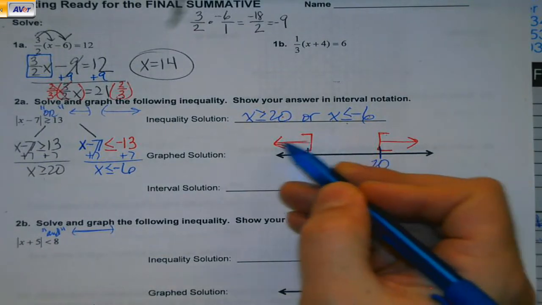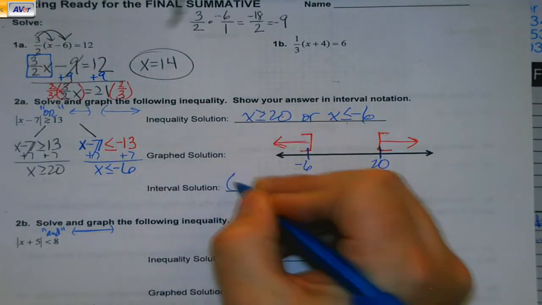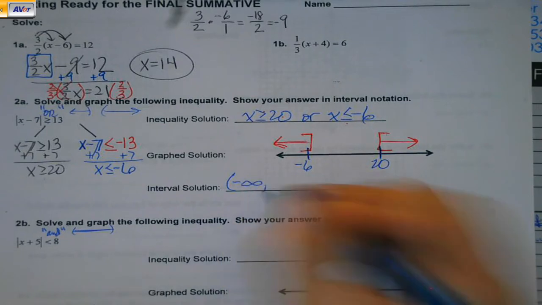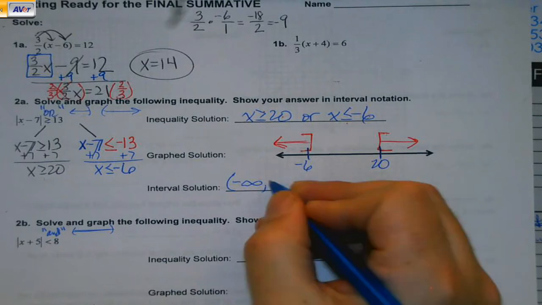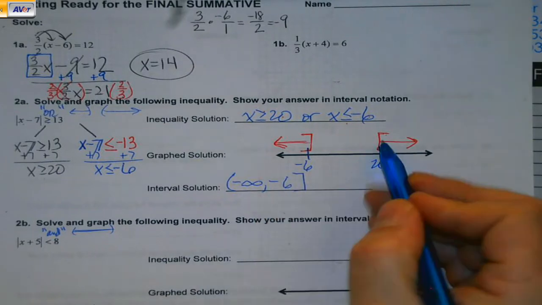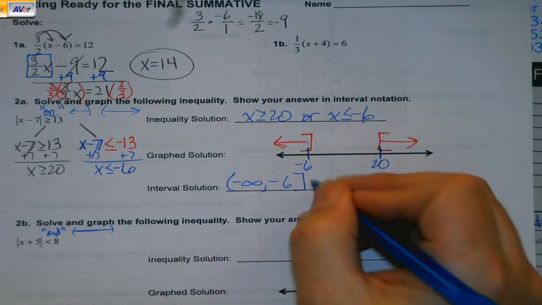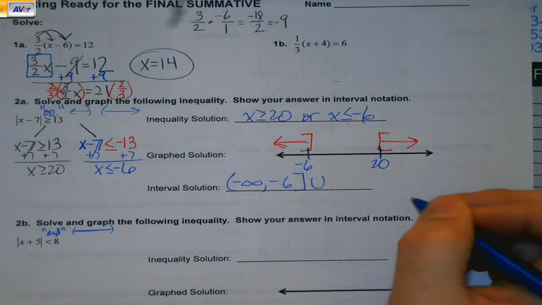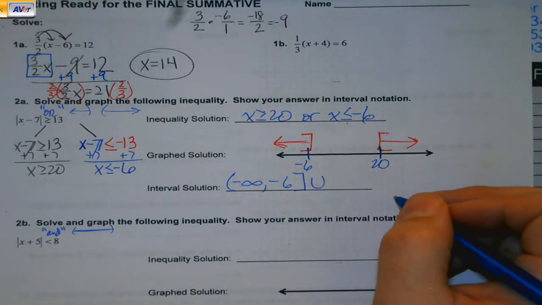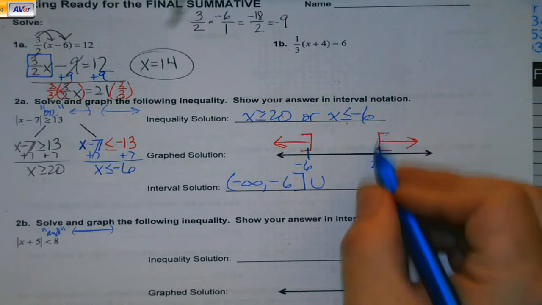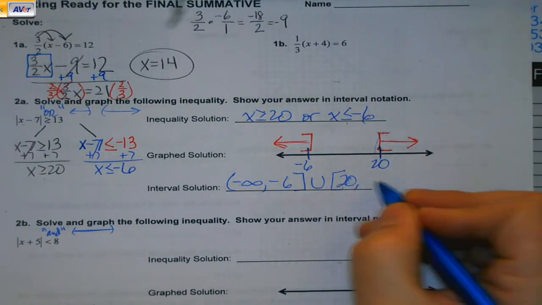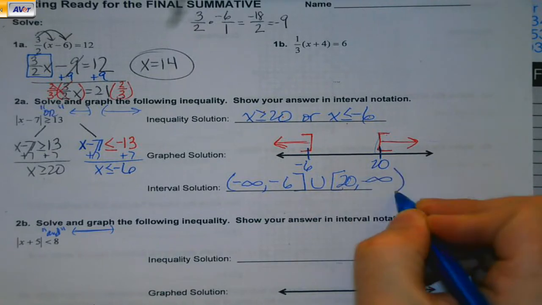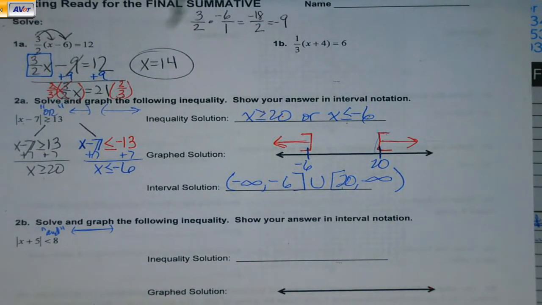Well, this arrow is going forever to the left. And then it comes until it gets to this negative 6. But then there's another piece over here still. So I use my U, my union, to connect those. I start back up again at 20. Go the rest of the way. Right. And that's it.